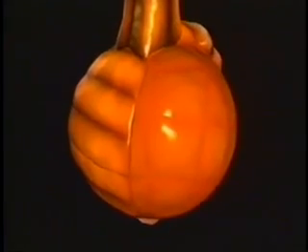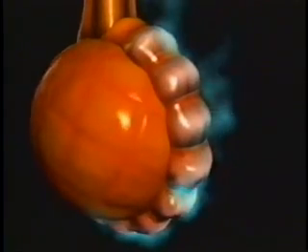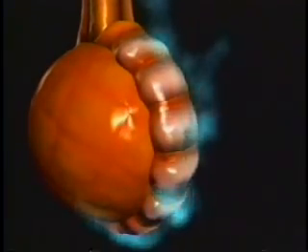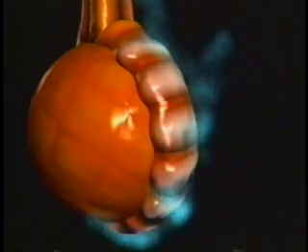Opening is accomplished by the band of jacket cells that encircles the spore case. These cells begin to dry out as water evaporates from their surface. Water remaining in the cells now pulls strongly on the cell walls.